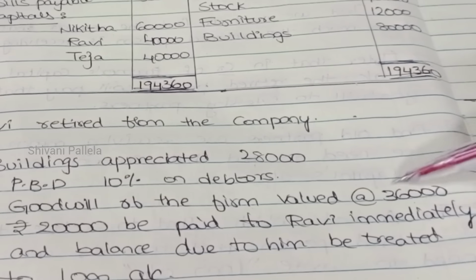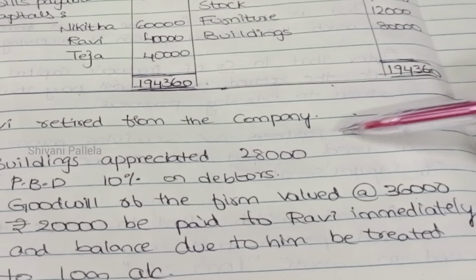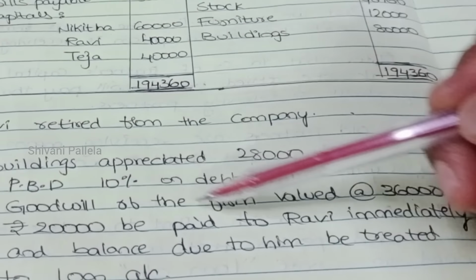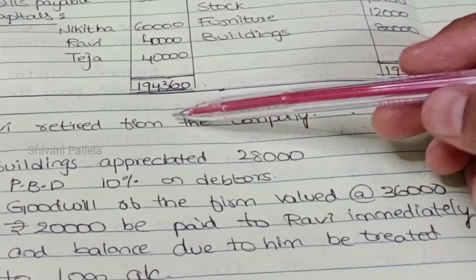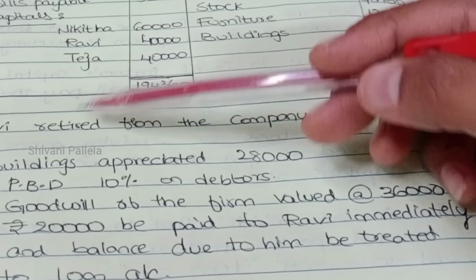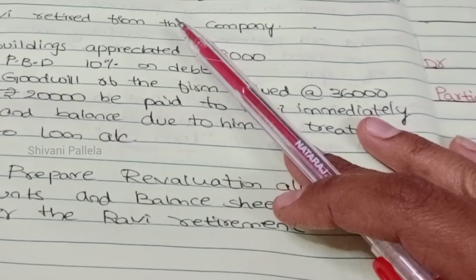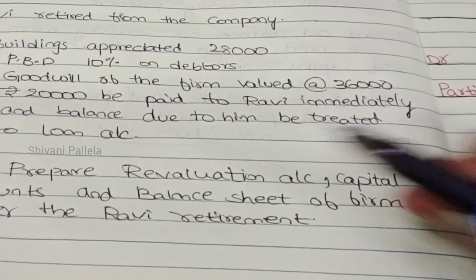We will discuss what to do when we do the answer. And 20,000 is to be paid to Ravi immediately. The remaining partners, Nikita and Teja, are paying 20,000 to Ravi immediately. Prepare revaluation account, capital accounts and balance sheet.